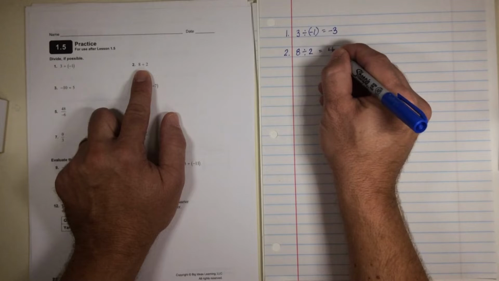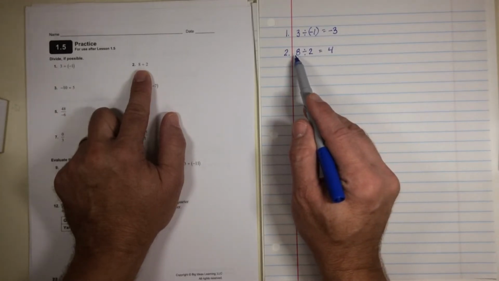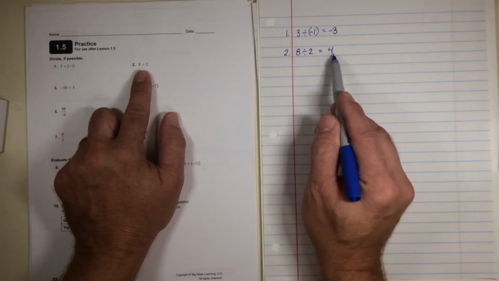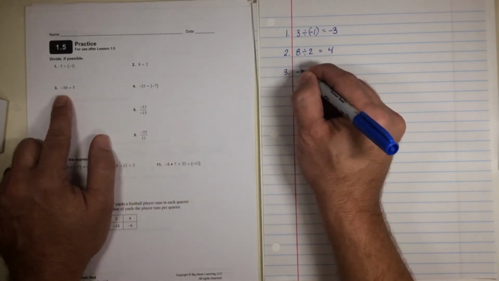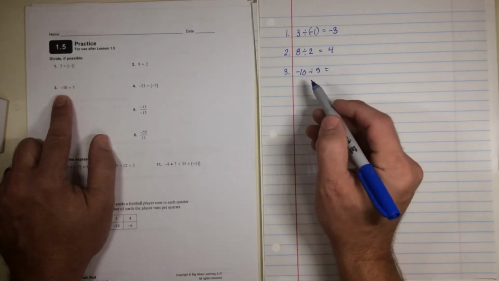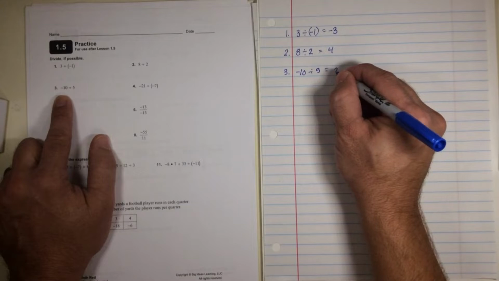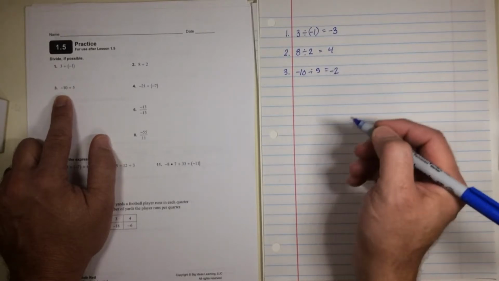8 divided by 2 equals 4. You always knew 8 divided by 2 equals 4, but now you realize that it's same sign, so it's positive. Number 3, -10 divided by 5. 10 divided by 5 is 2, and we have one of each, a positive and a negative, so our answer is negative.